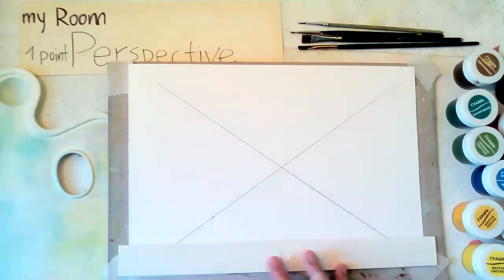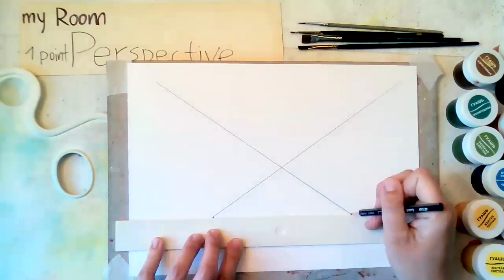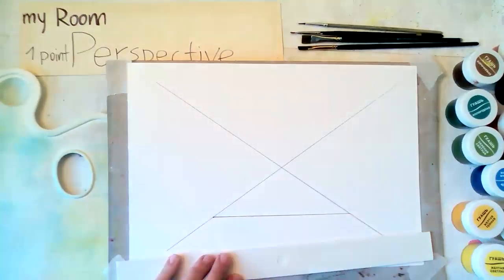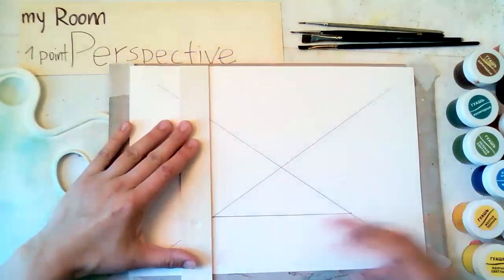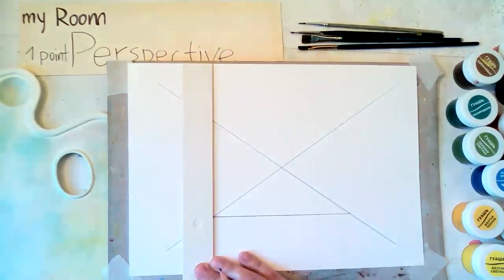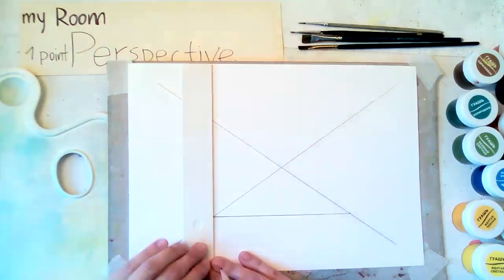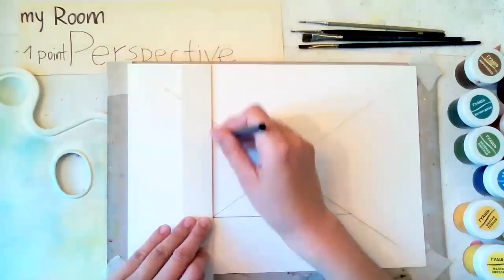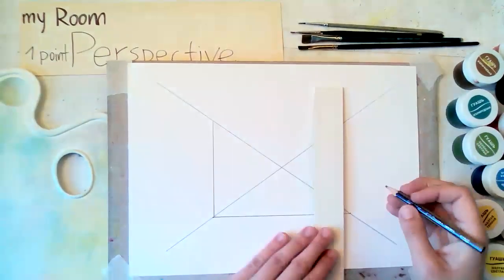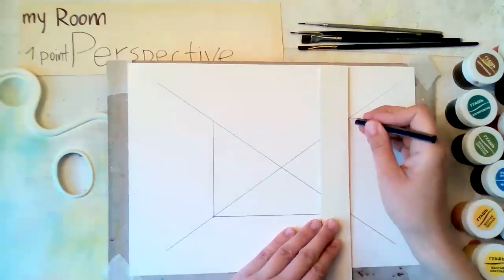The paper has a straight line. I'm just checking that my ruler is straight. You can always use the side of the paper, it's a very nice thing that helps you to check if your line is straight.